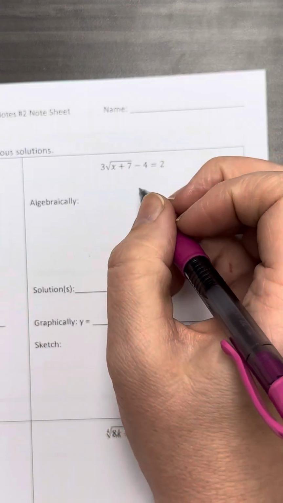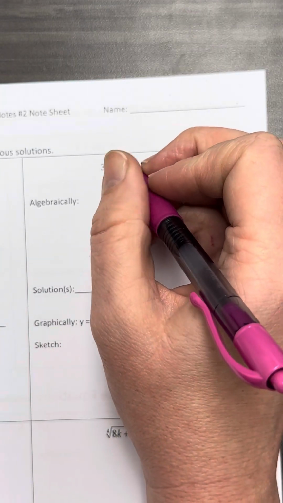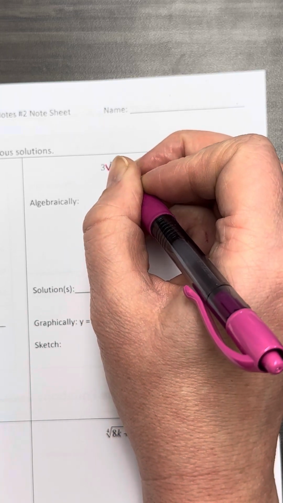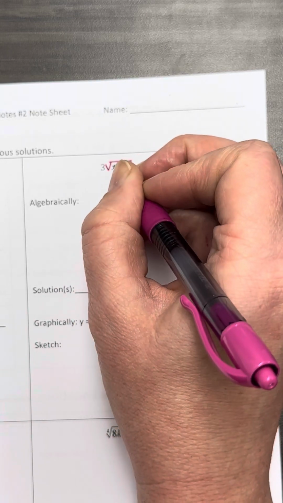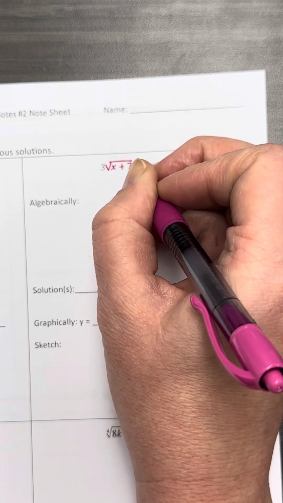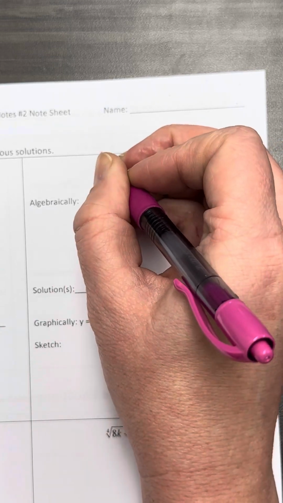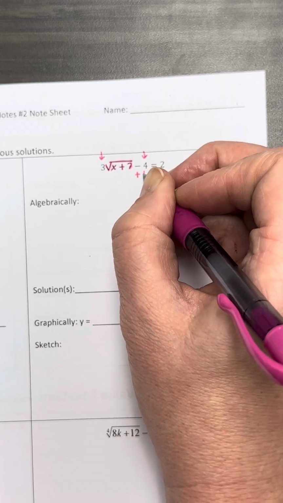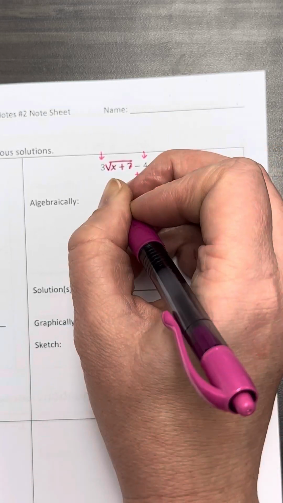All right, for this next problem, we're going to do the same thing. We're going to do it algebraically, which means not on the graph. So I'm going to try to get the square root by itself. So I need to get rid of the -4 and the 3 before I can do anything with the square root. Remember, undo addition and subtraction first, so I'm going to add 4 to both sides.